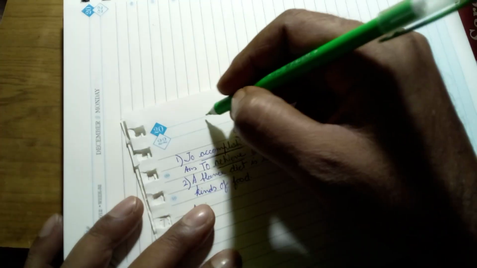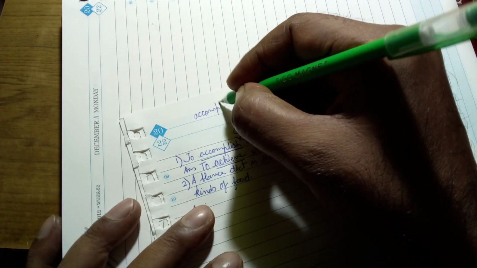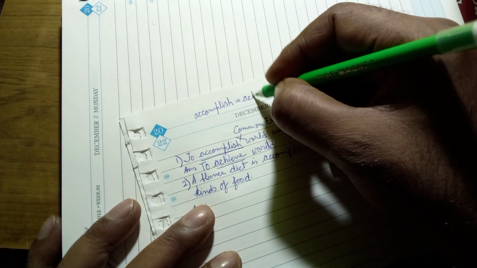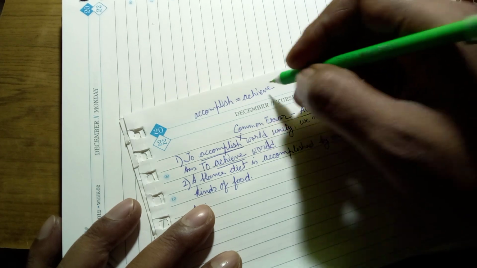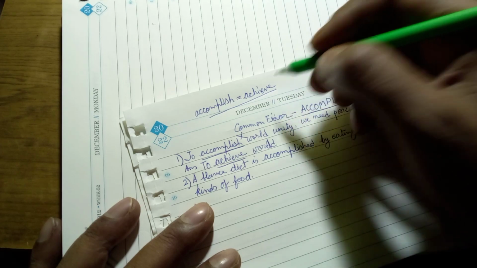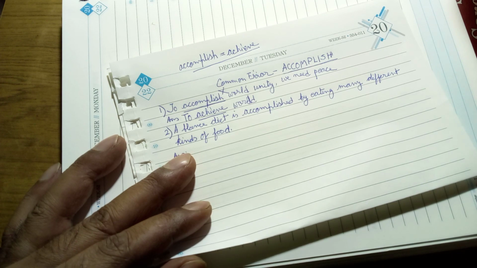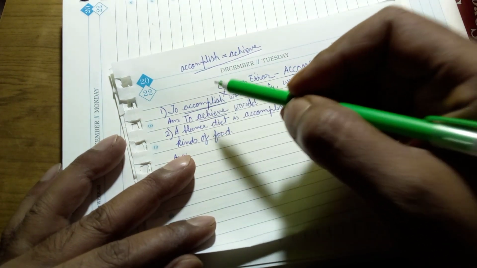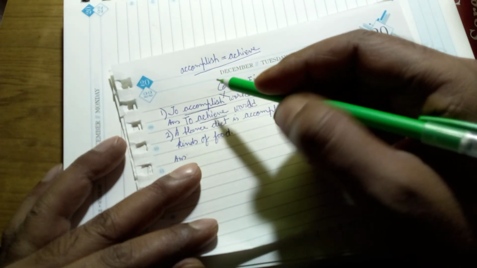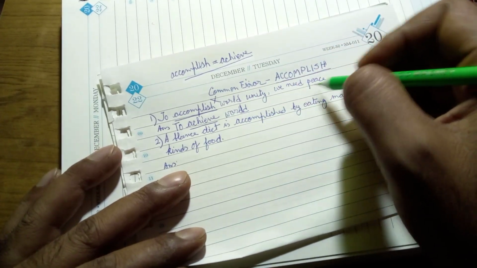Because the meaning of accomplish and the word achieve is the same. The meaning is the same, but it's a bit different. So: to achieve world unity we need peace.